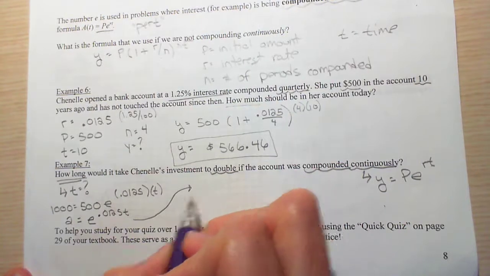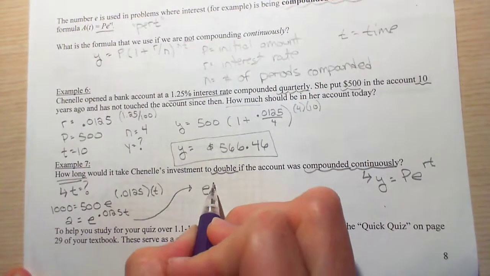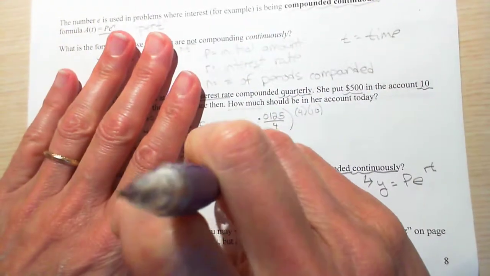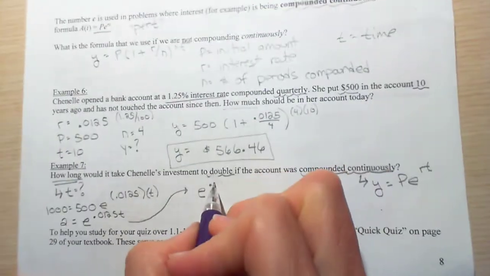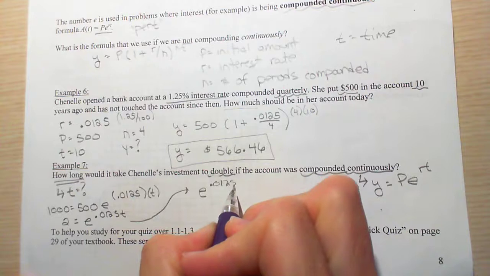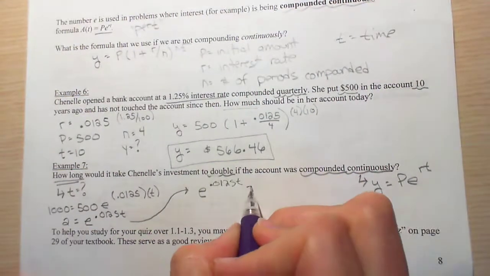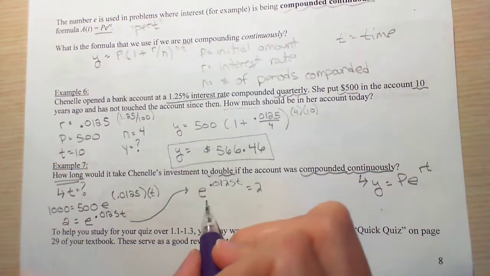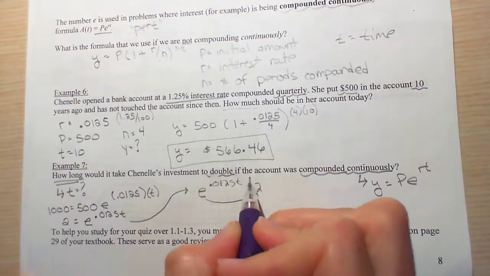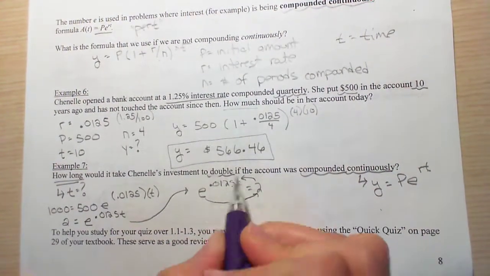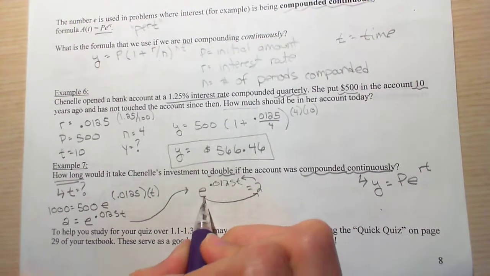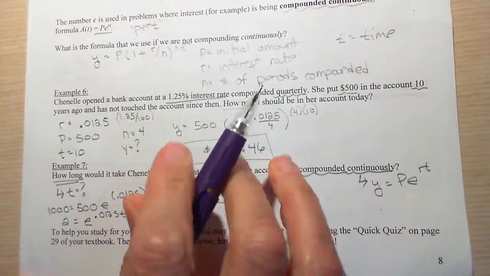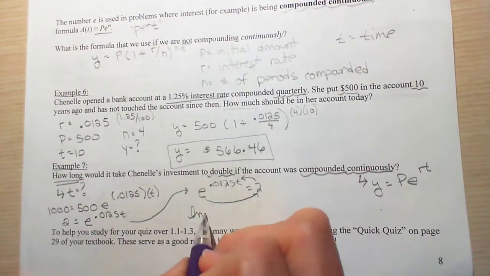Okay, now to undo an exponential, I convert it to a natural log. So I like to put my exponential on the left. e to the 0.0125t equals 2. Because if you had me for Algebra 2, I taught this arrow method. So to convert this into a natural log, I say natural log. Remember, natural log has the base e, but we'll write it.